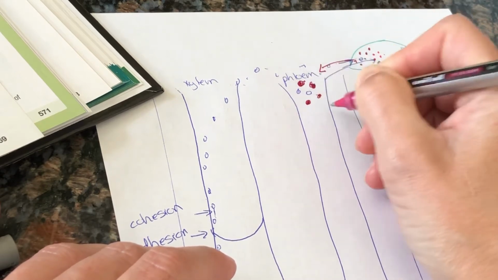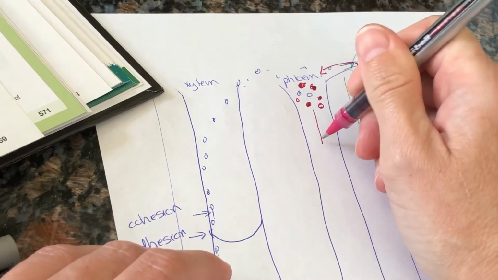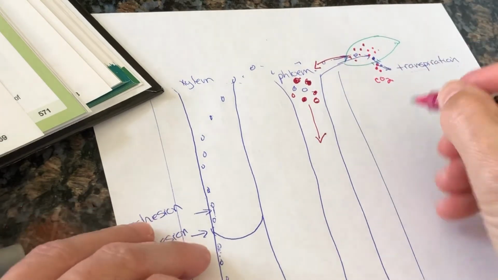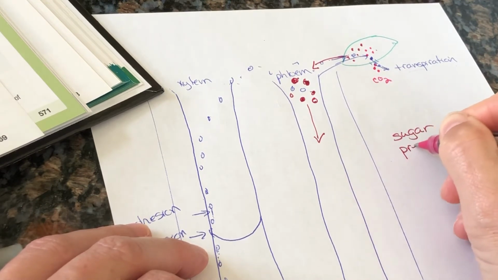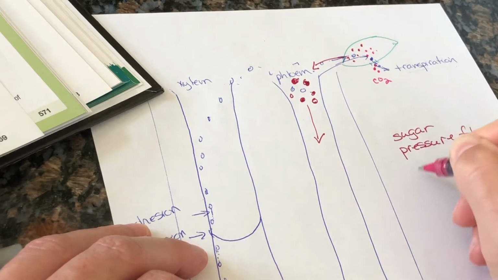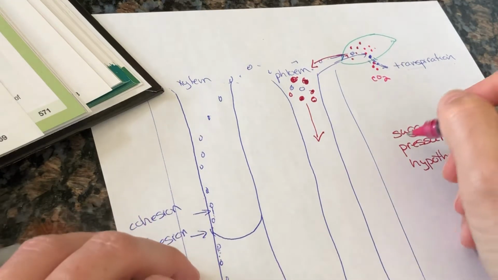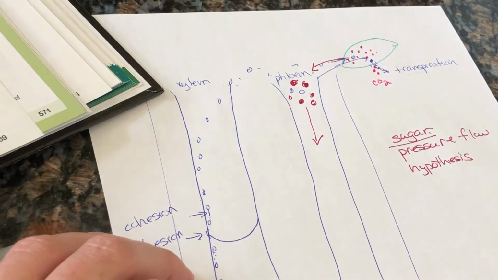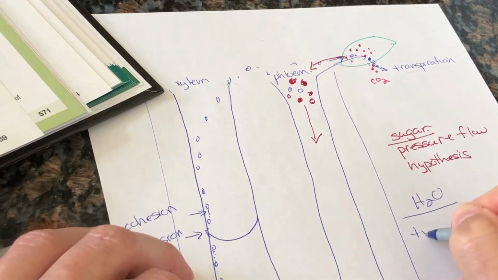And then sugar is going to build up in the phloem. And as it builds up, it is pushed down, okay? So when we look at the movement of sugar, it's called the pressure flow hypothesis. And I will ask you about this. All right. So if you haven't, please watch those videos. So sugar moves through the pressure flow hypothesis, and water moves because of transpiration.